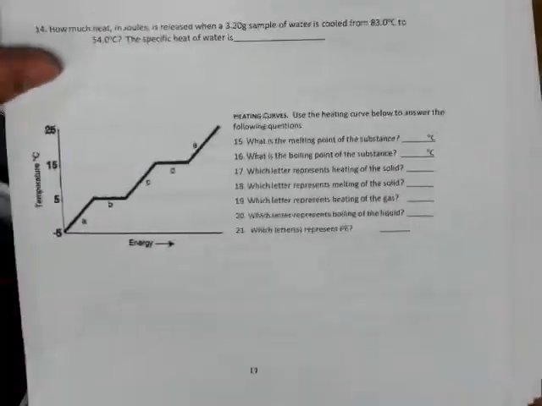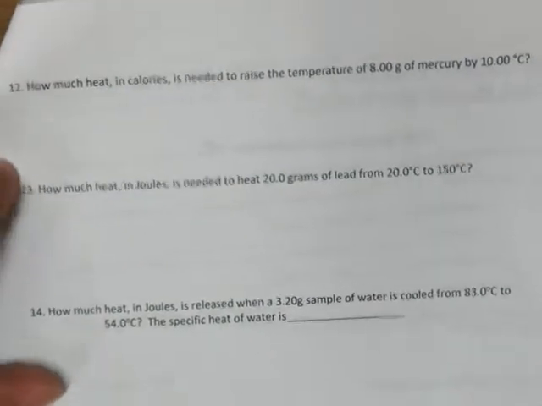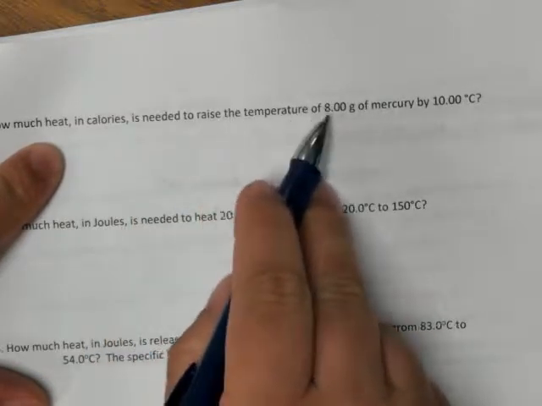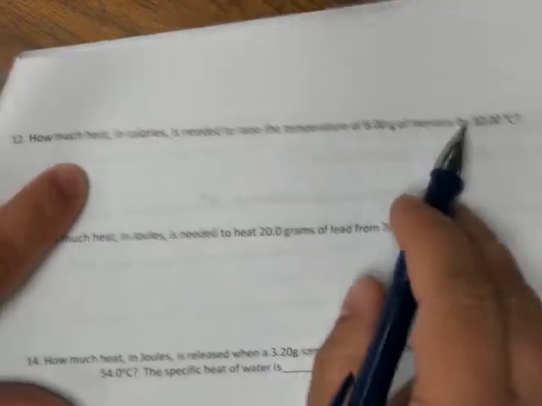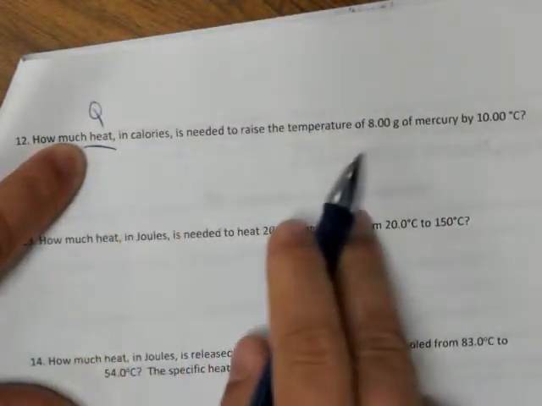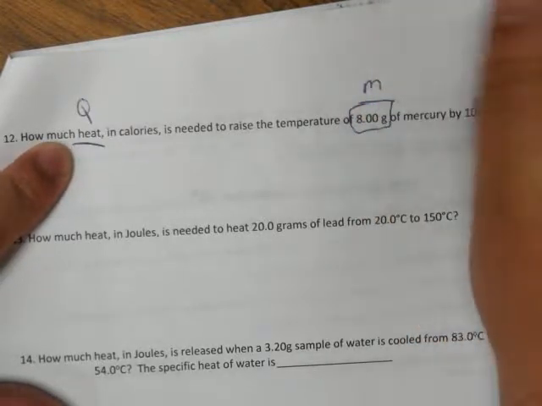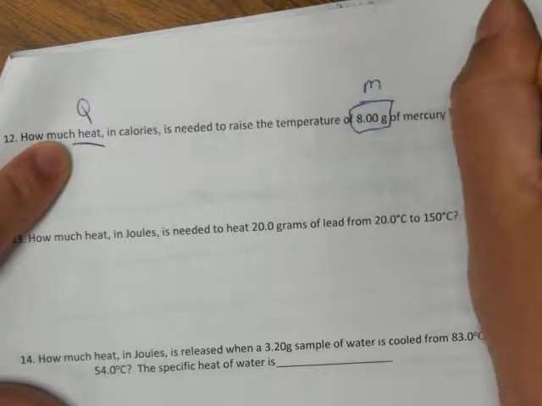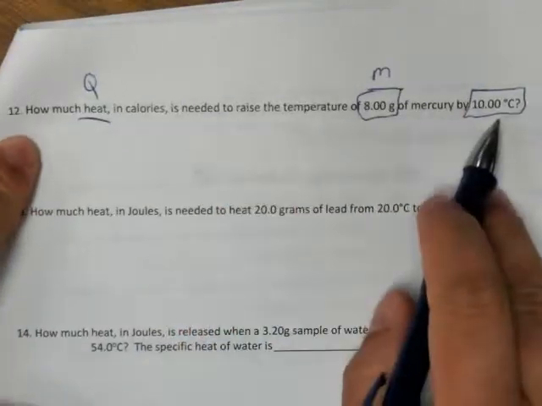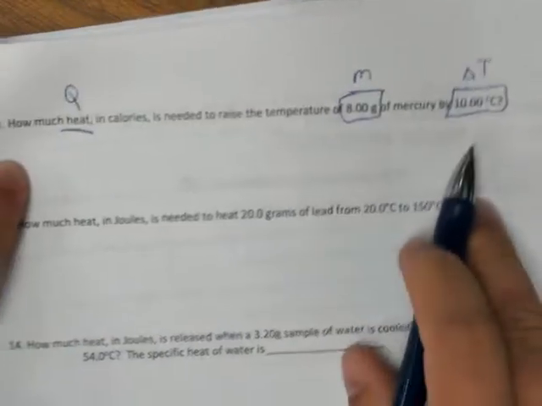number 12. Sorry, gotta adjust my camera here. So number 12, we're looking for heat in calories to raise the temperature of 8 grams of mercury by 10 degrees Celsius. So let's identify my unknown as heat, the letter Q. 8 grams is my mass, and 10 degrees Celsius, that's not the initial or final temperature. We don't know that. It just says we're raising the temperature by 10 degrees. So this is what we're going to call delta T here. We don't need to subtract anything.